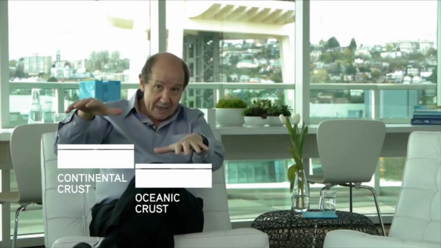Now, to understand this, you need to think of two basic types of crust. There's continental crust, which is the land that we walk on, and then there's oceanic crust, the land beneath the oceans. In general, continental crust is lighter. It tends to be made of granites. Oceanic crust tends to be heavier, made of basalts. Okay? Now, once you've got that, think of two bits of crust colliding, continental and oceanic. What's going to happen? Well, what's going to happen is that the heavier oceanic crust is going to dive beneath the continental crust.